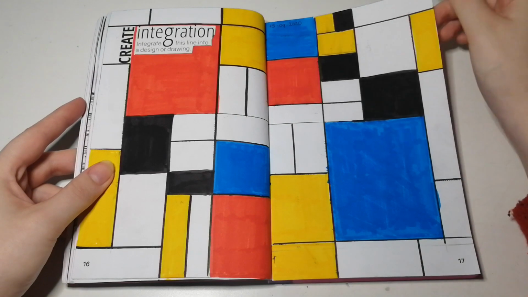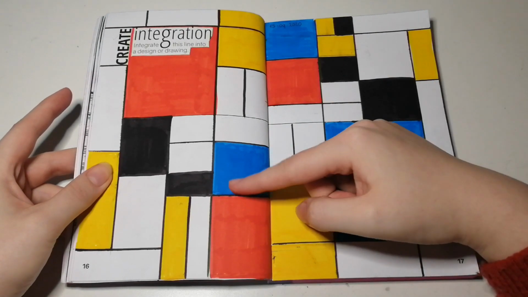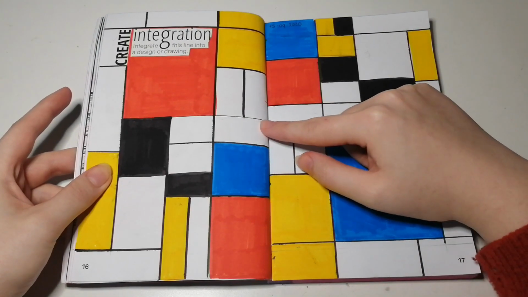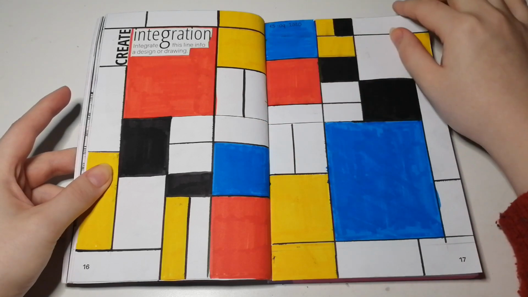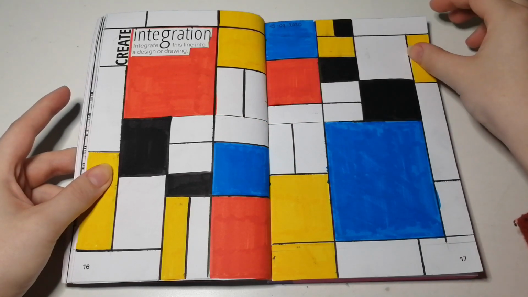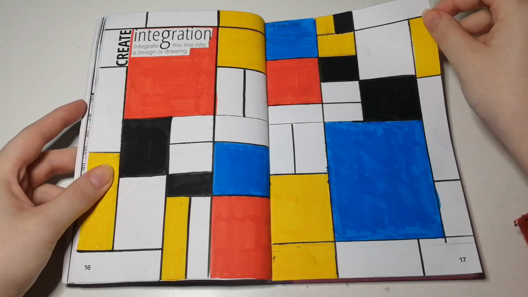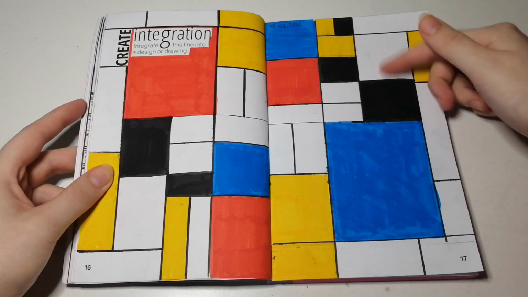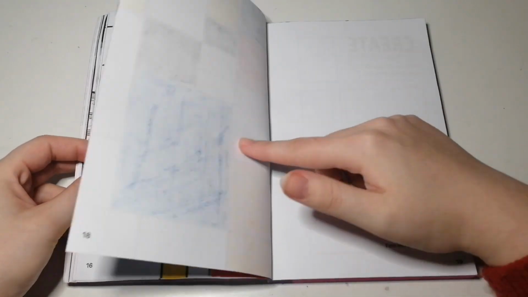Create integration, integrate this line. It was this line if I remember correctly. Integrate this line into a design or drawing, and I made a Mondrian painting. I think it looks pretty good.